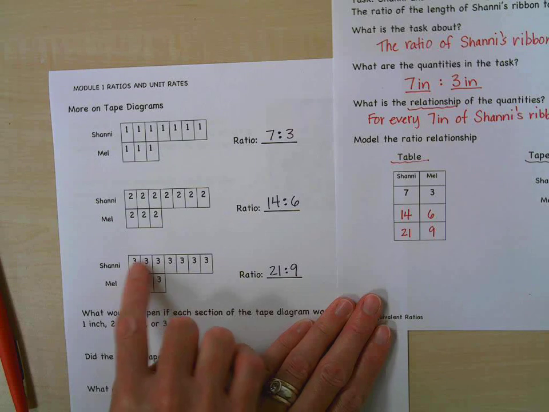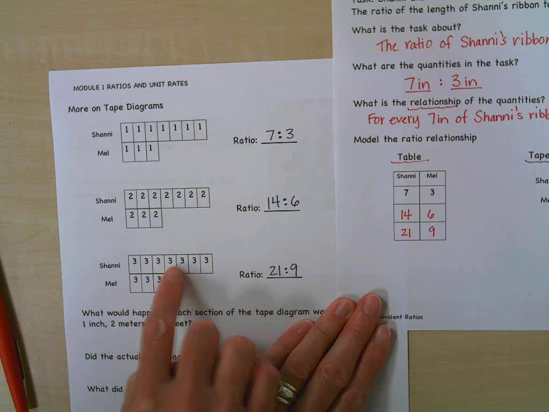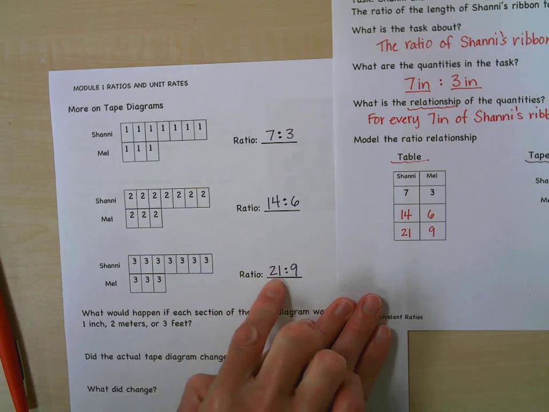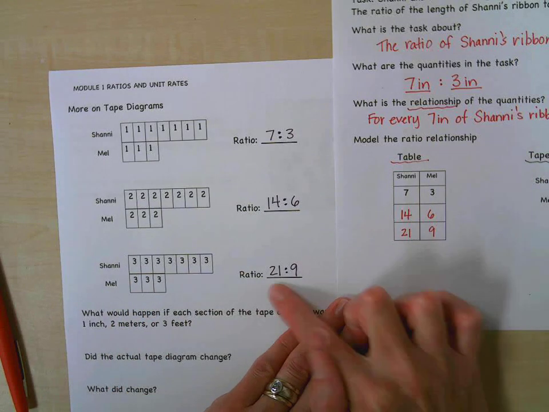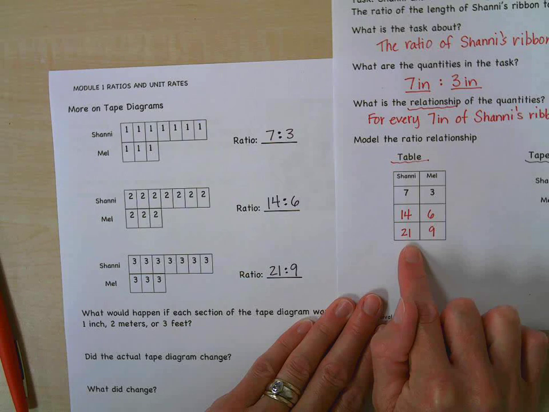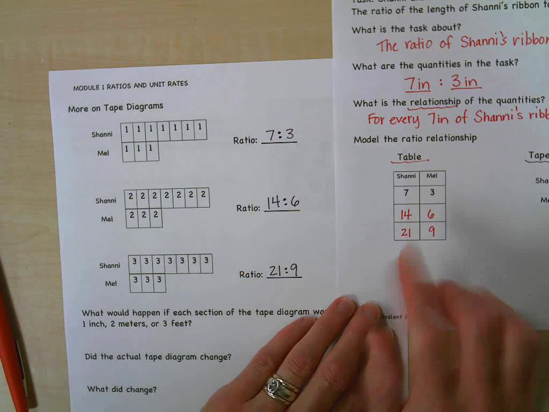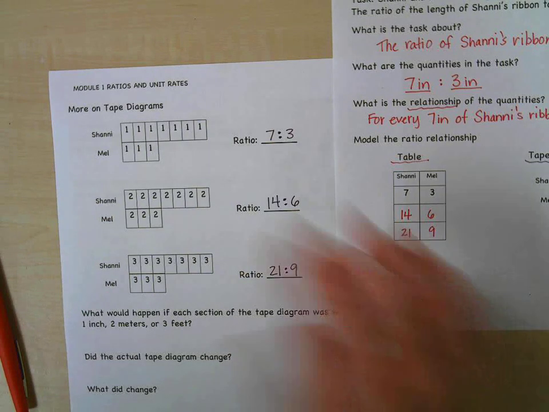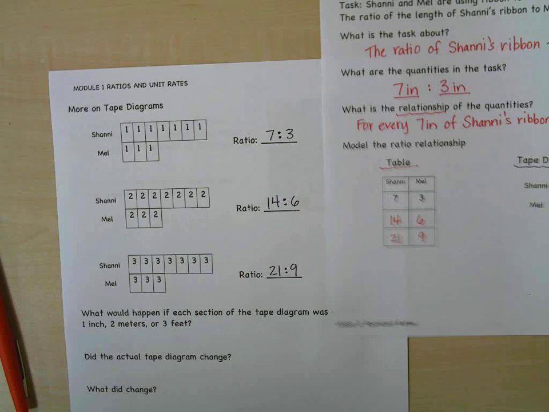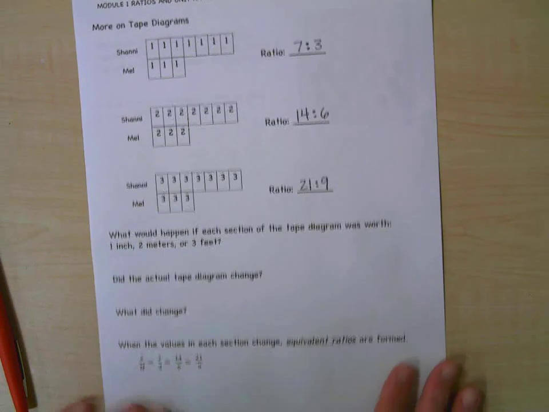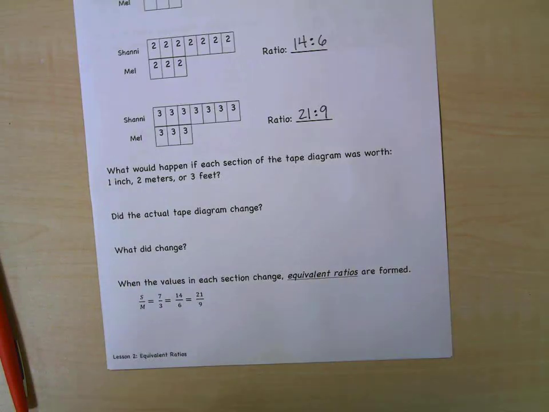Again, each section is worth 3: 3, 6, 9, 12, 15, 18, 21. So there's our 21, and 3, 6, 9, there's the 9, and you will notice that that ratio matches the ratio in the table. Okay, so it's just another way to show the different kinds of ratios that are associated with Shani and Mel's ribbon.